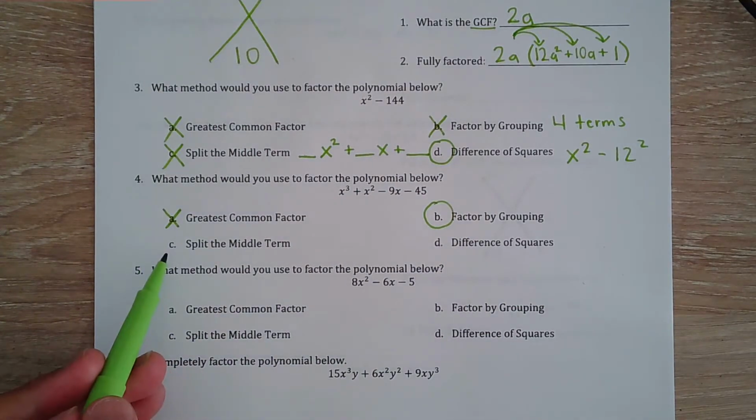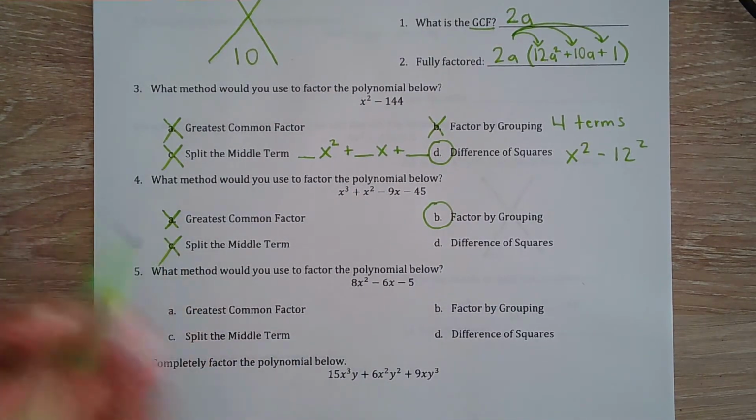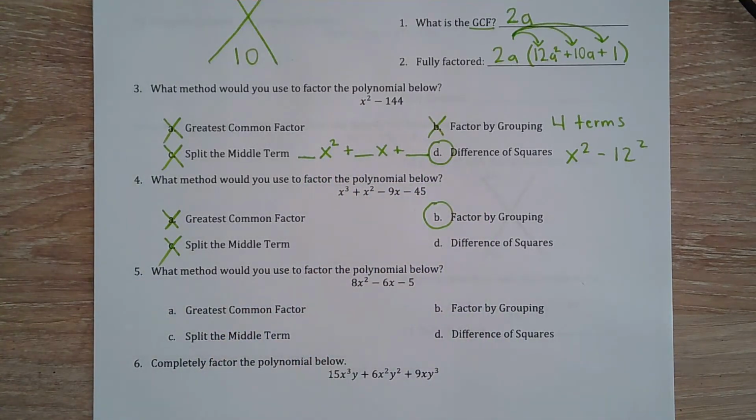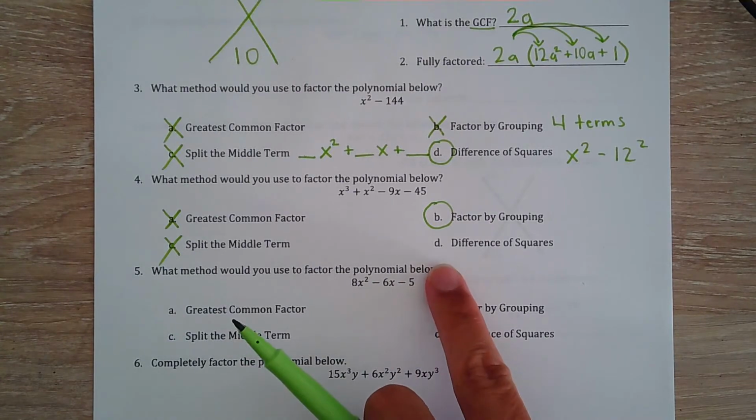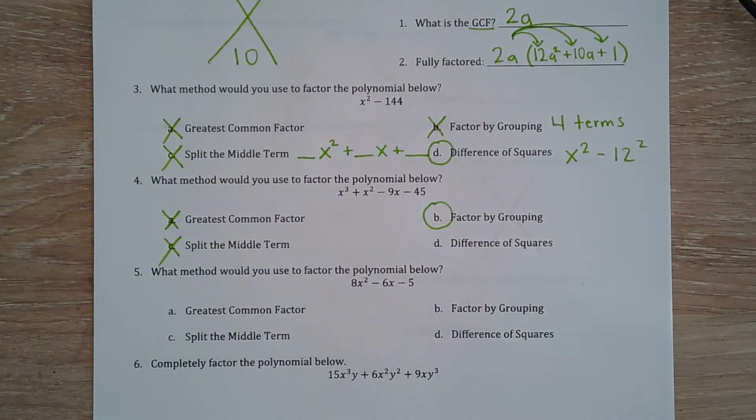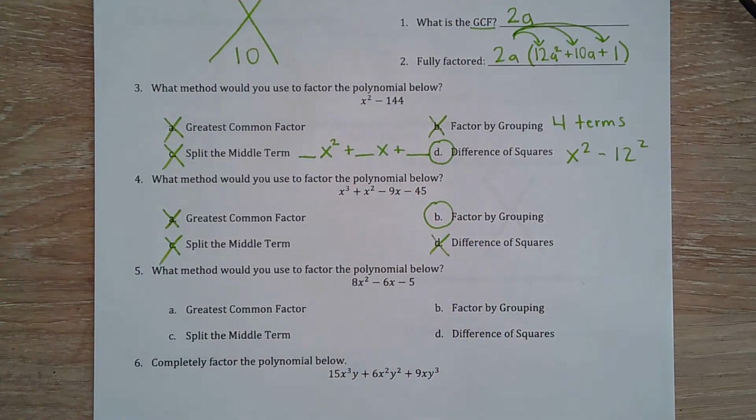Why wouldn't it be split the middle term? As I just said, we need it in the form of something x squared plus something x plus a number. And then, of course, it's not a difference of squares because it's not in this sort of setup of something squared minus something squared. All right, and then I don't want to repeat myself, I guess.